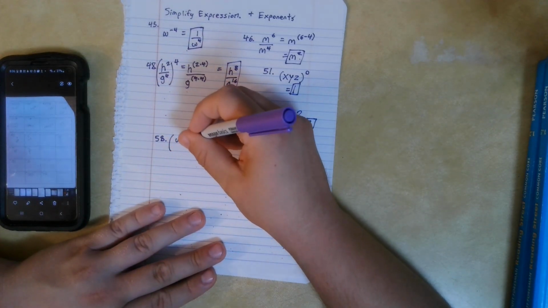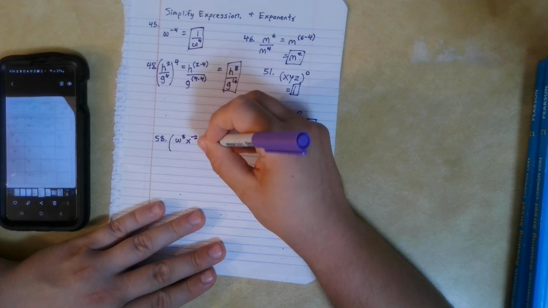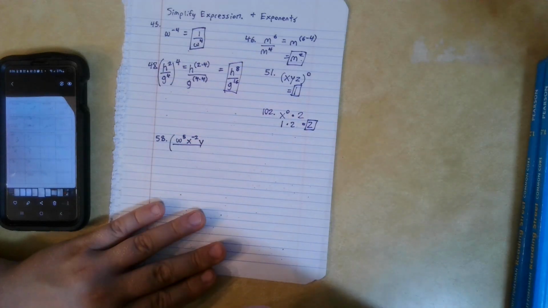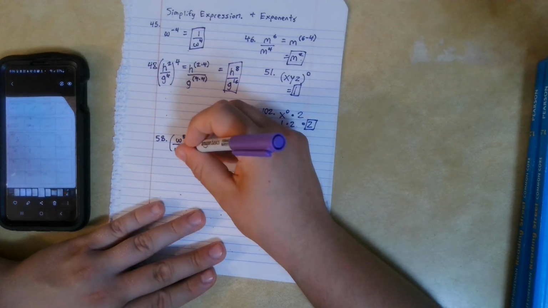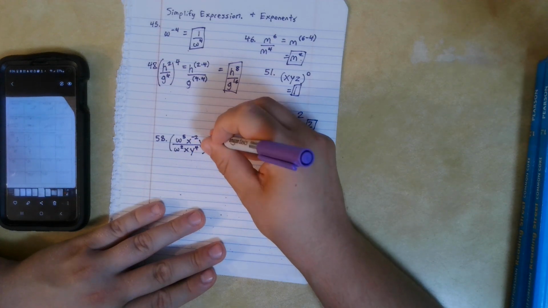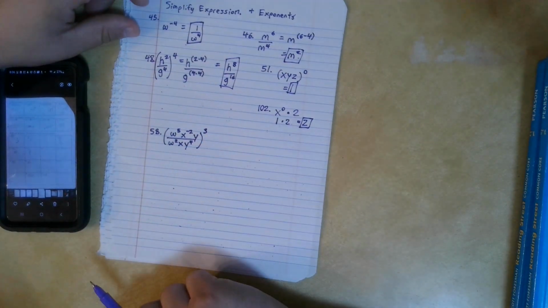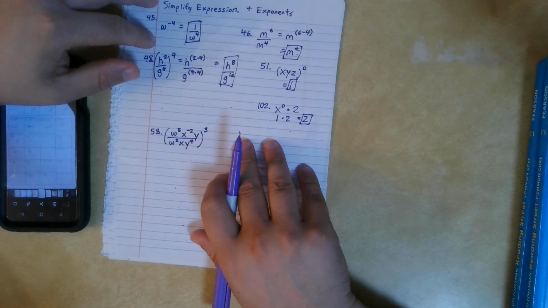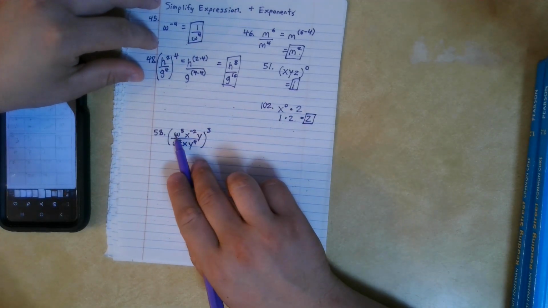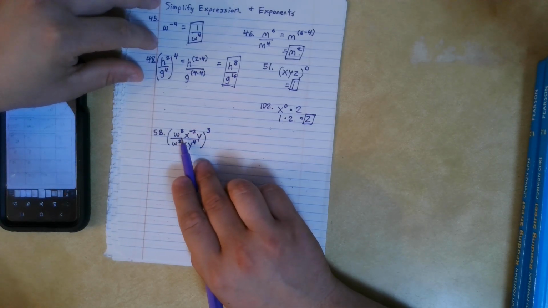We won't change anything. So it says w to the 5th, x to the negative 2, y, all of that over w to the 2, x, and y to the 4th, to the 3rd. Gosh, this looks complex. But we're going to move through it step by step. We're going to start with the things that are the same. W and W are the same. So this is going to turn into W. It's division, not multiplication. So we're doing division.